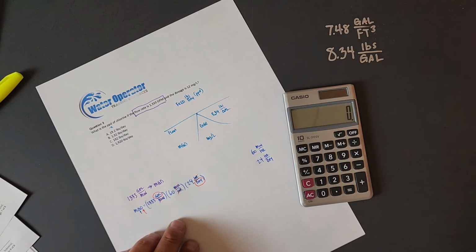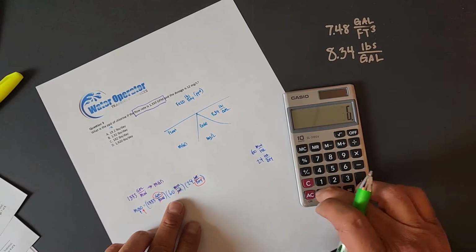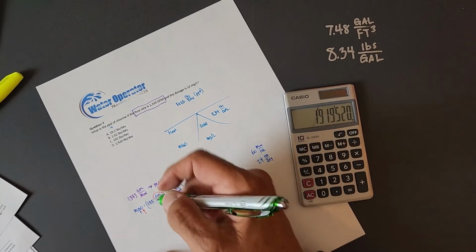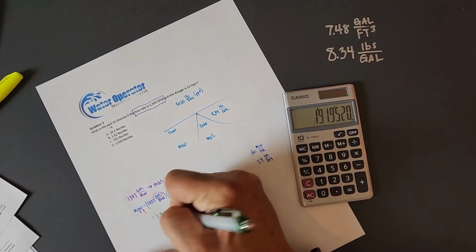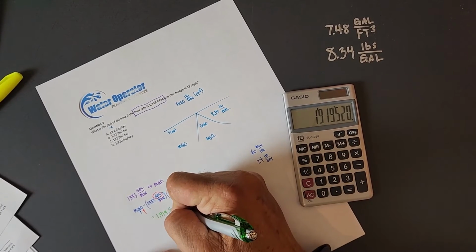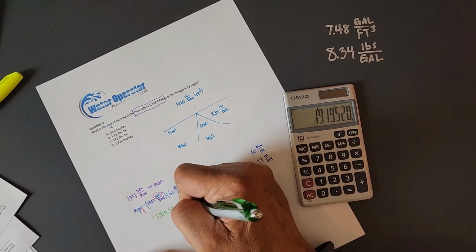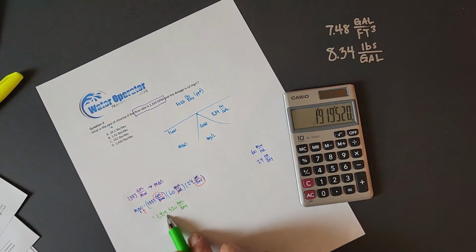We have 1,333 multiplied by 60, multiply that by 24, and that's going to give us 1,919,520 gallons per day. This is million gallon per day, MGD.